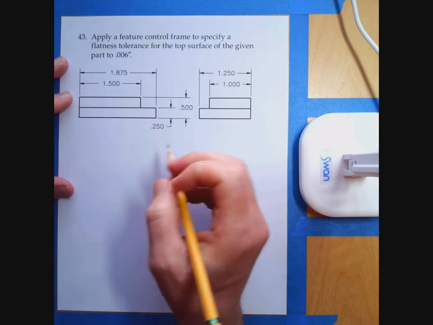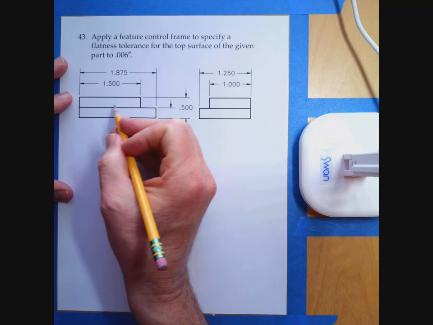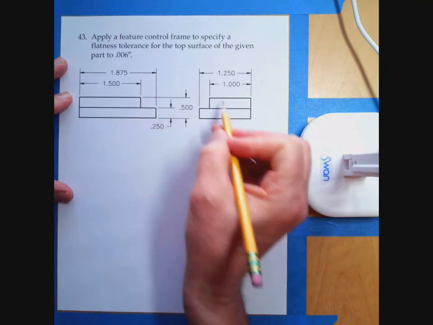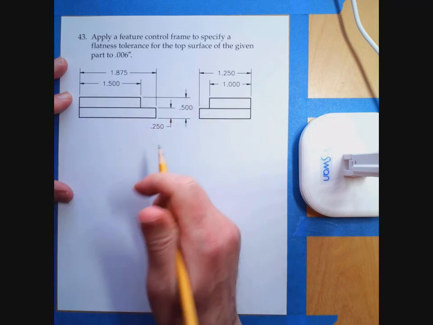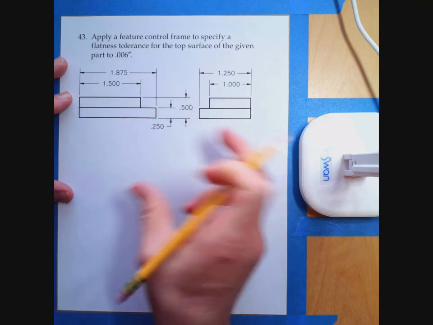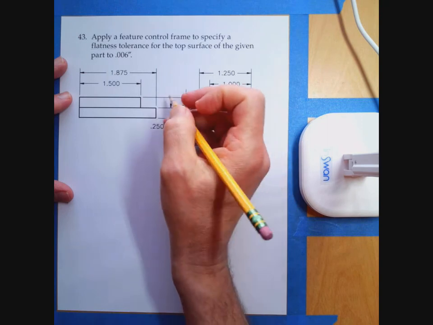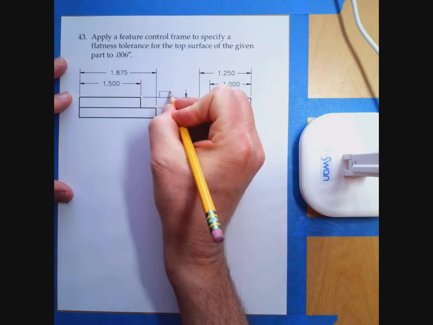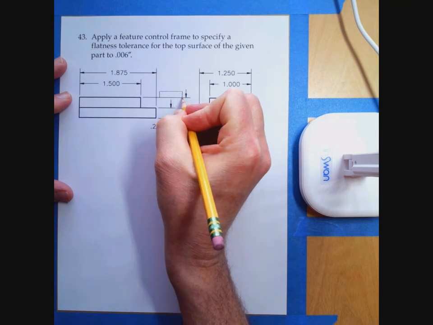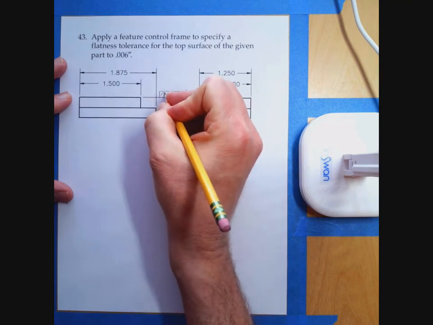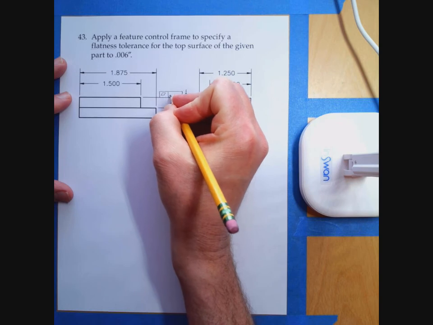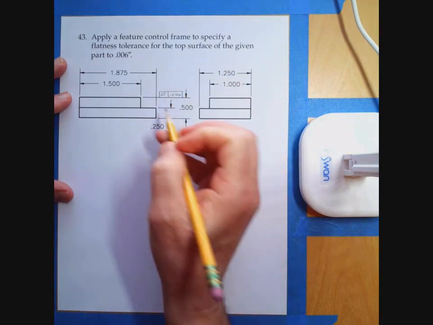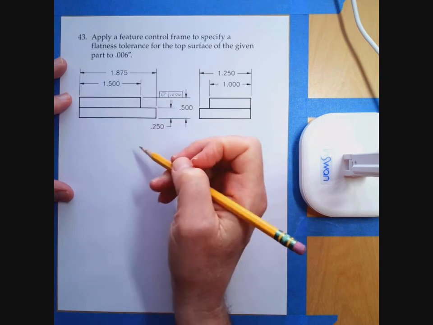First, using the front view, and I'm going to work with this spacing here, though if you're doing your own sketching, you can adjust this, we could apply the flatness tolerance to the extension line. There we go. 0.006 of an inch flatness applied to the top surface.